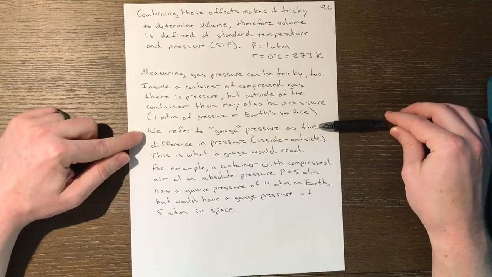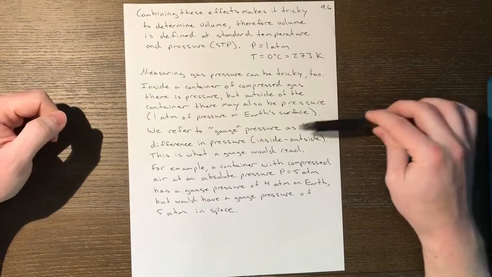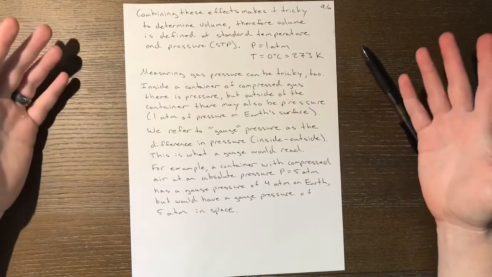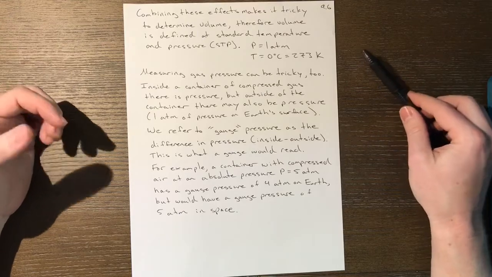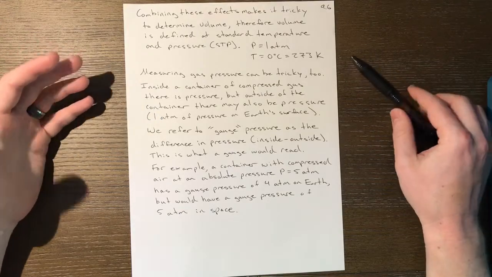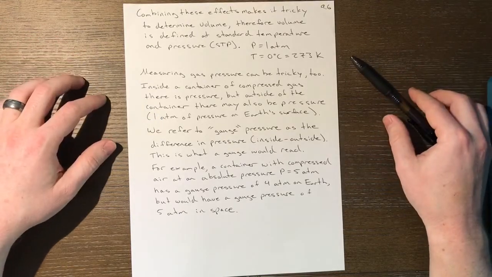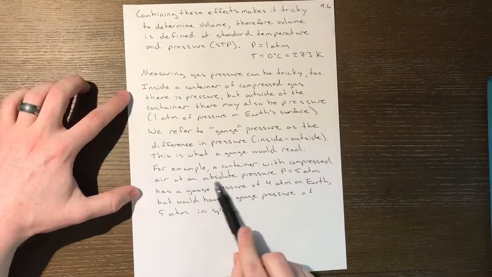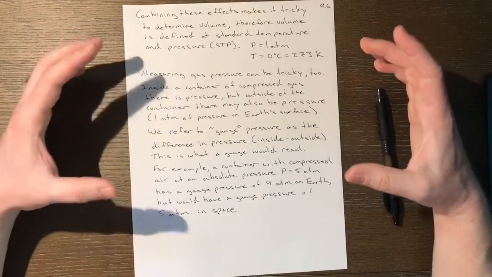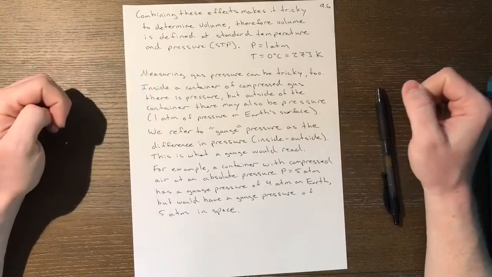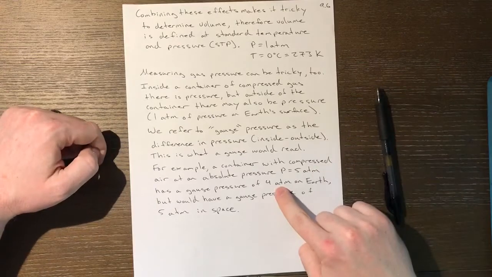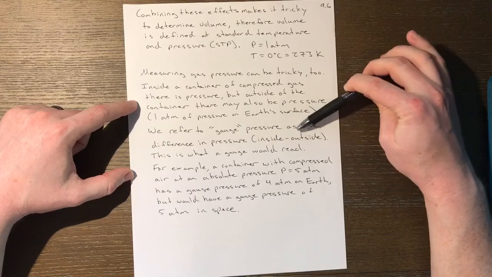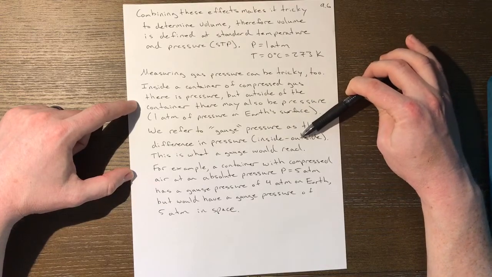We often refer to gauge pressure as the difference in pressure, the inside pressure minus the outside pressure, because that is what a gauge would read. So, for example, if you have some container with compressed air at an absolute pressure, that is what the pressure actually is, the absolute pressure of 5 atmospheres inside this container, it would have a gauge pressure of 4 atmospheres on Earth, because that's 5 atmospheres inside the container minus 1 atmosphere outside of it.